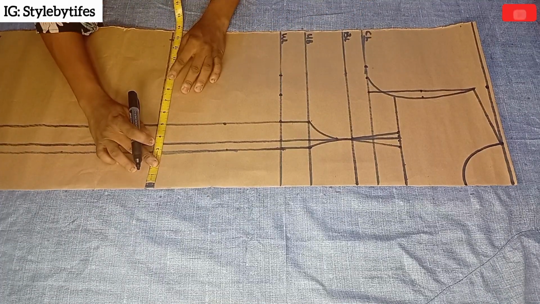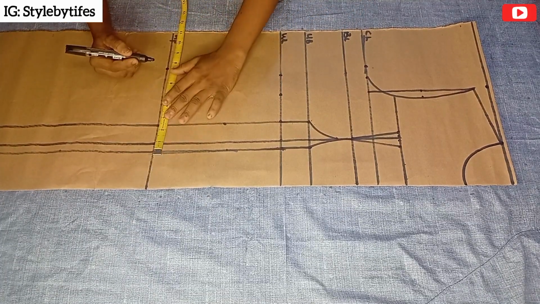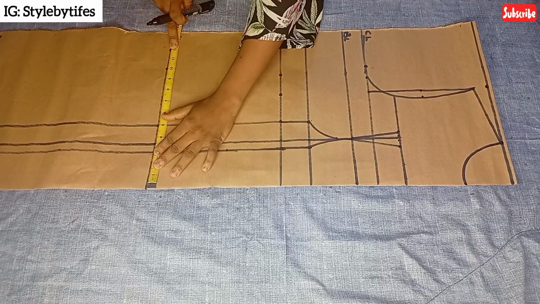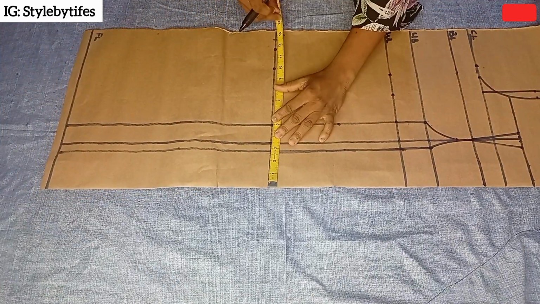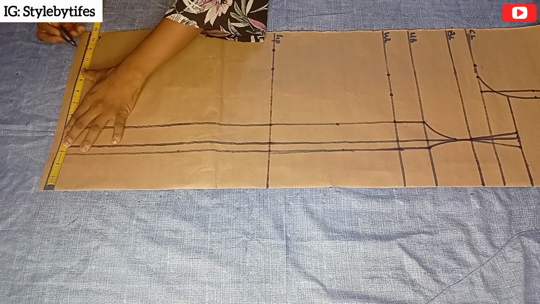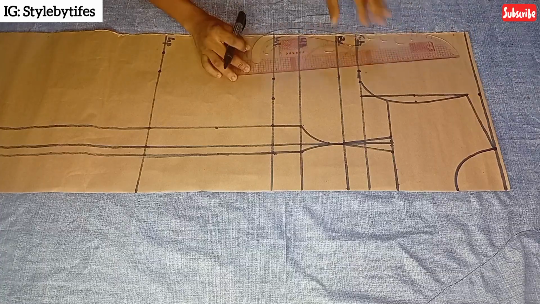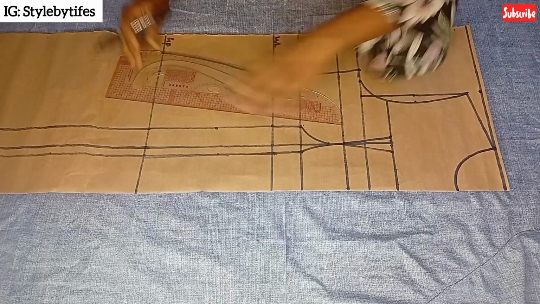I'll come to the hip line and take my round hip measurement divided by 4, then replace the dart intake. Now the whole measurement I have on the hip line, I'll mark the same thing on the hemline. So I'm using the same measurement I used on the hip line on the hemline as well. After you're done doing that, I'll go ahead and connect all the last points together, then cut it out.